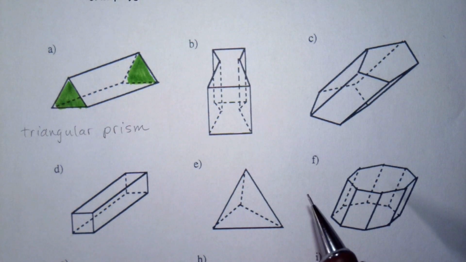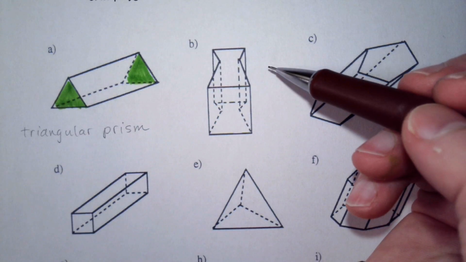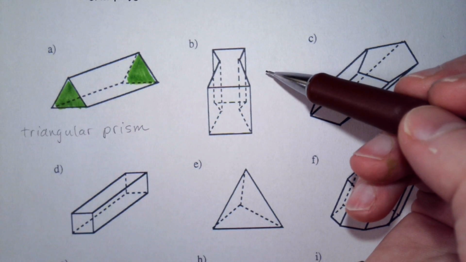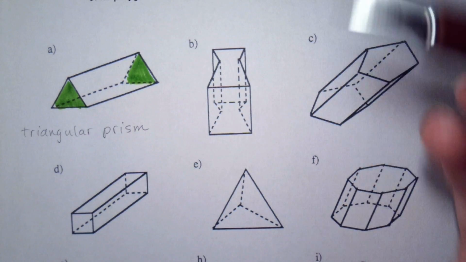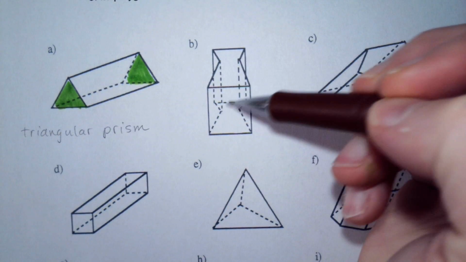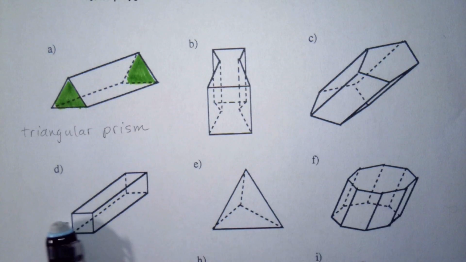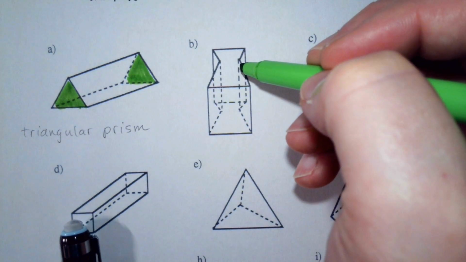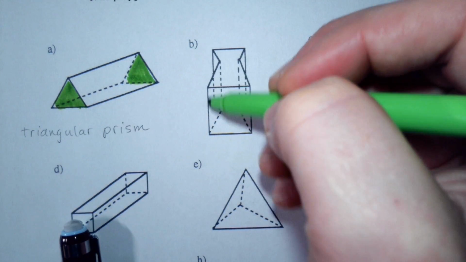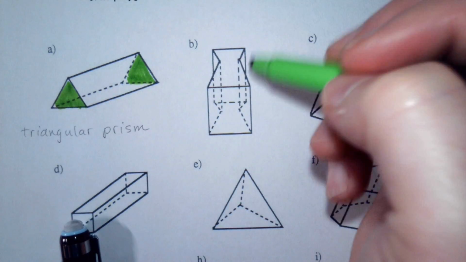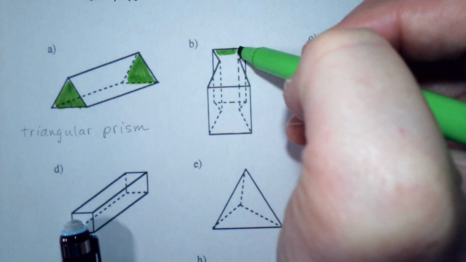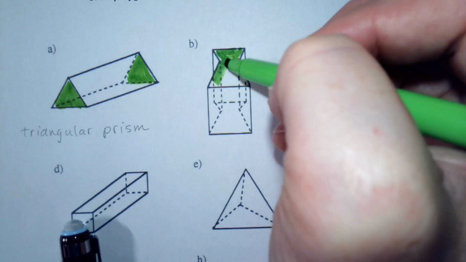Okay, letter B. Definitely not a pyramid, so it's a prism. Now, the faces that are congruent, definitely the top and bottom in this case here, but once again, don't get stuck on it has to be the top and bottom. And the perspective is kind of hard to tell, but it's probably rectangles that are directly connecting. So we have a hexagon on the top and bottom because it's got 6 sides.